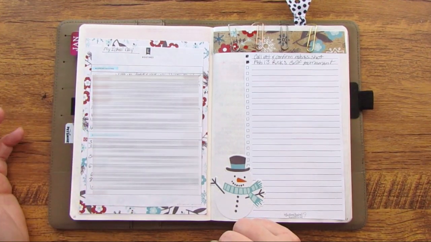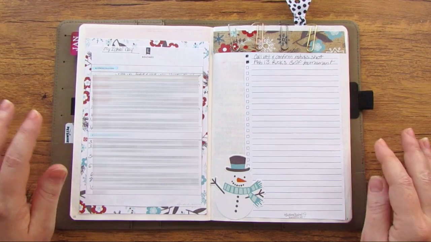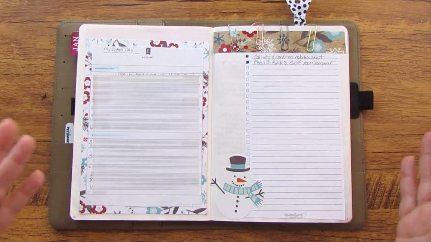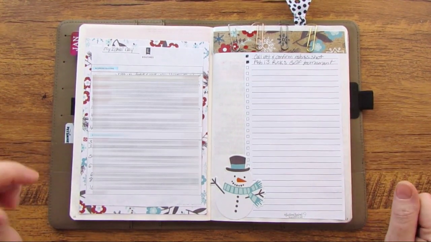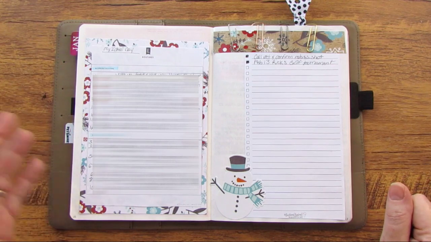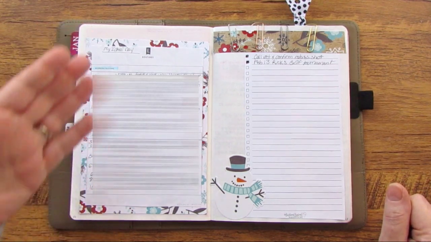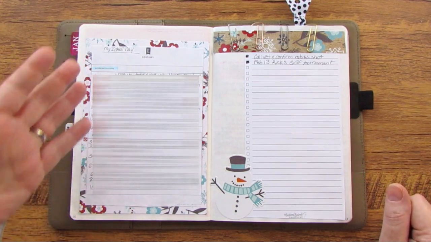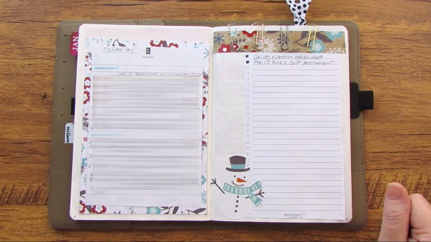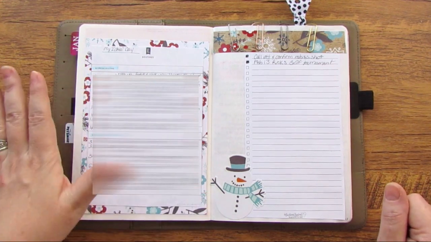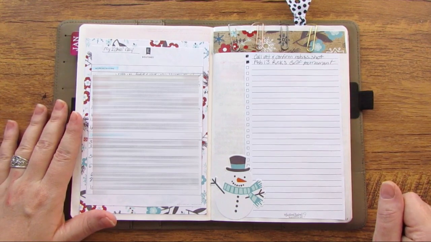One of my goals for January was to really get focused on setting up and establishing good routines, particularly in the morning and evening. And so I use this printable in my planner to lay out exactly kind of how I want things to go in the morning and in the afternoon and evening. And I really found this printable to be very helpful.